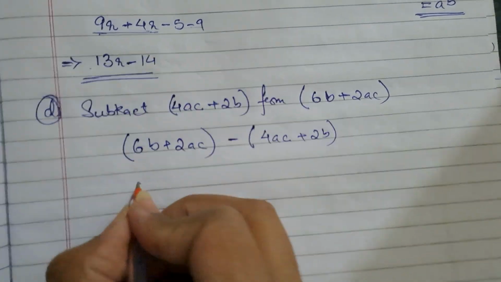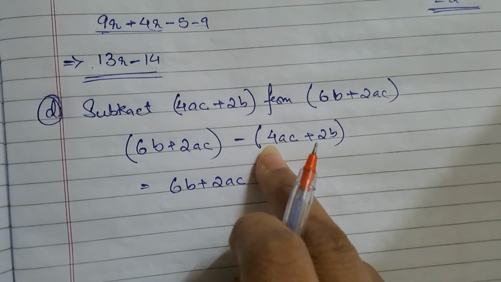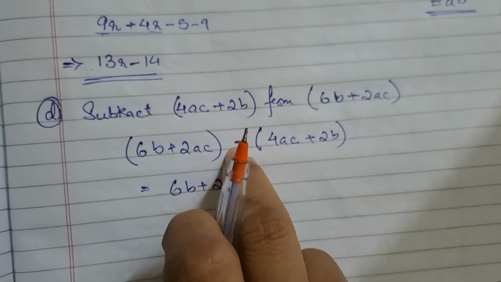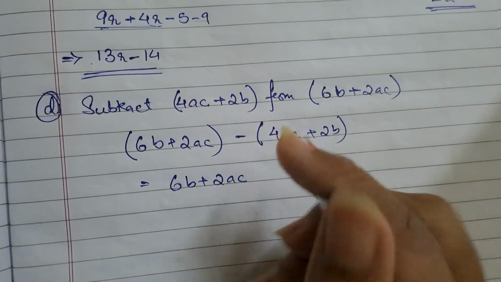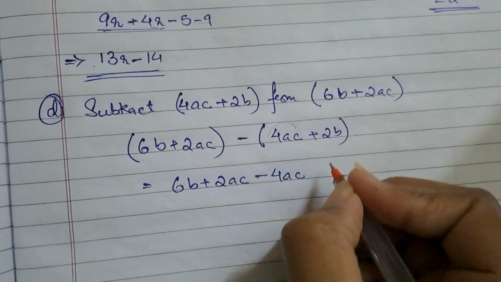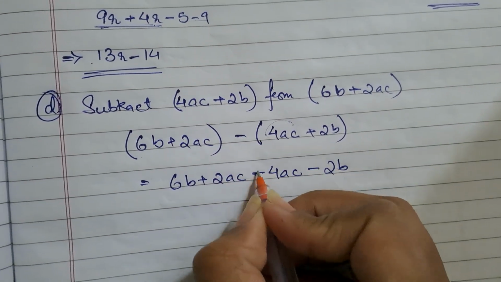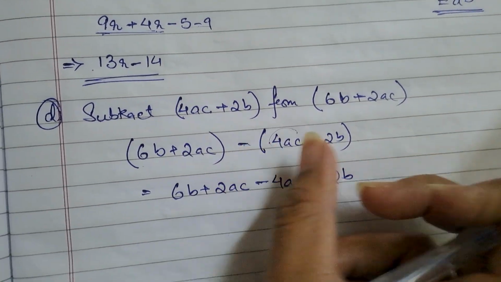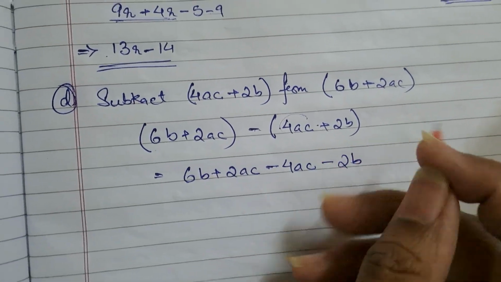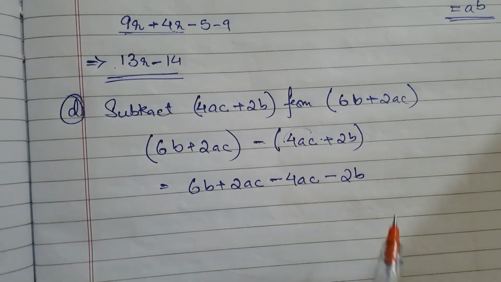So what's going to happen here? The first bracket will be opened and written as it is. The second bracket, because there's a minus, it will affect all the signs inside. So if it is positive, it will become negative. If it is positive, it will become negative, because negative into positive is negative. Positive into negative, negative into positive will become negative. So whatever is inside will be written with the opposite signs.